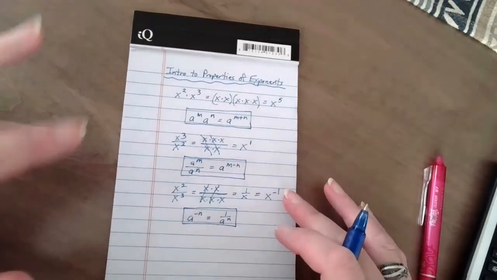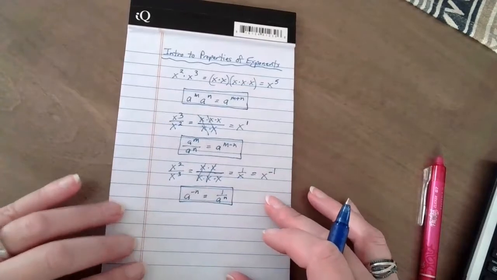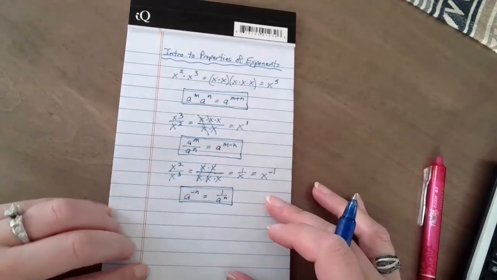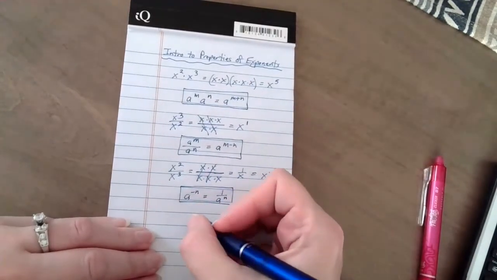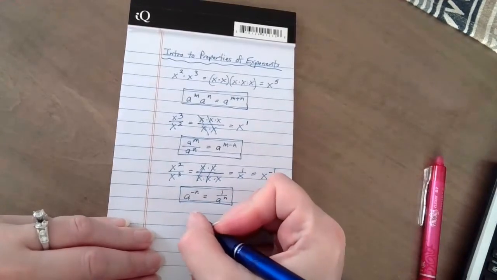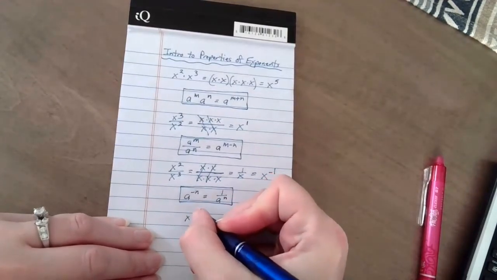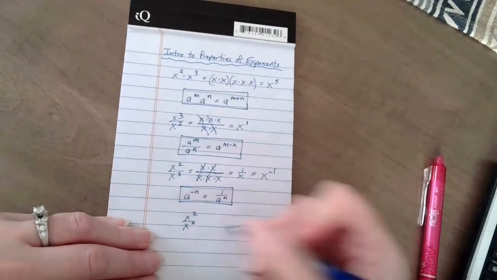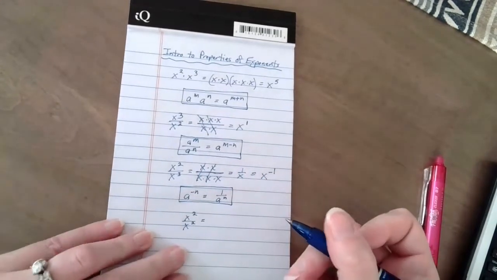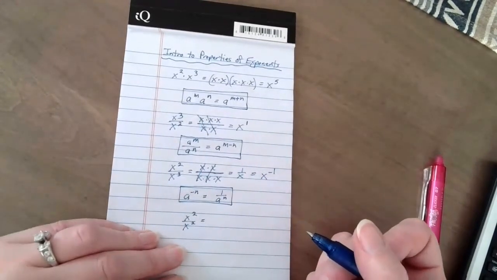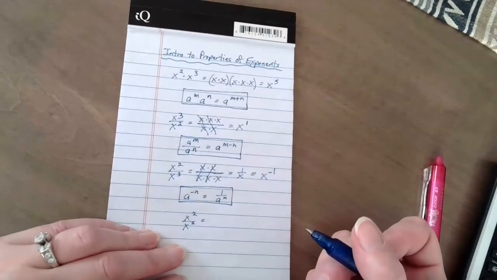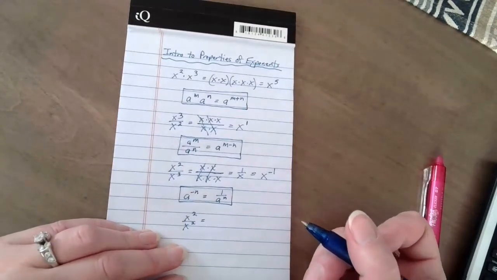Okay, one more that's sort of tied to these, and then I'm going to go to my next page here. I want you to think about, what does it mean if I have x squared over x squared? Well, wait a minute. We know that anything divided by itself is 1.